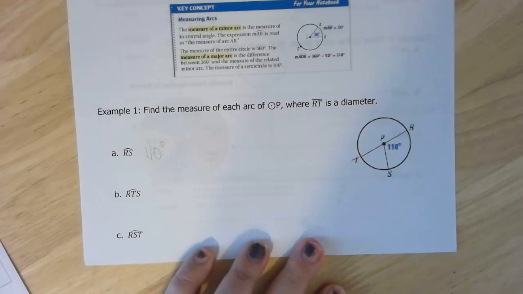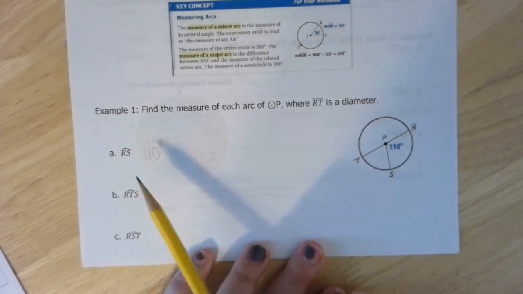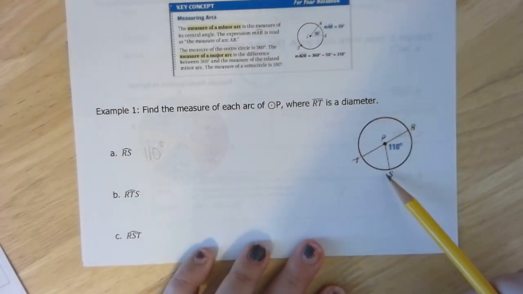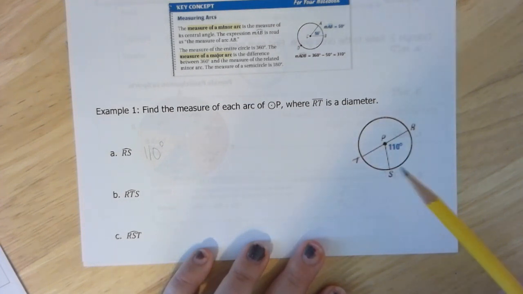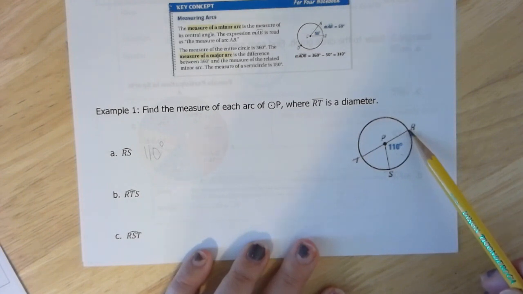Let me go back to this real quick. You can read R to S this way as well. It doesn't specify what you'd like to do. Normally when it's only two letters, I try to go for the smallest route, but you can go this way as well. And you would do 360 minus 110. RTS, you have to follow that in order.